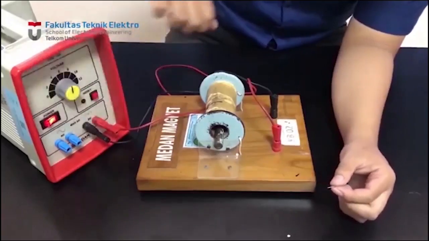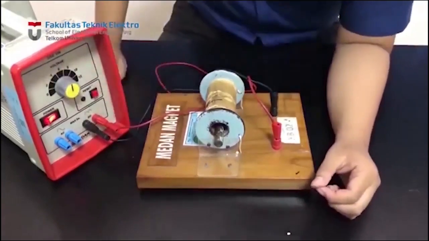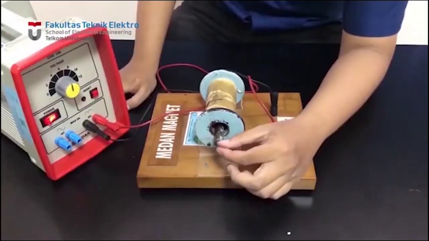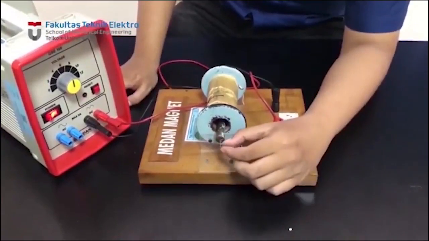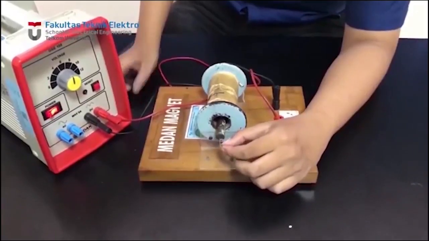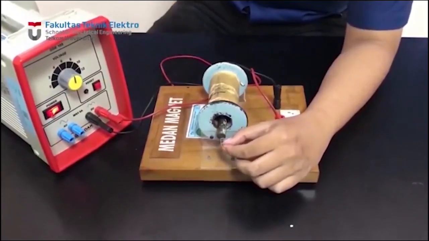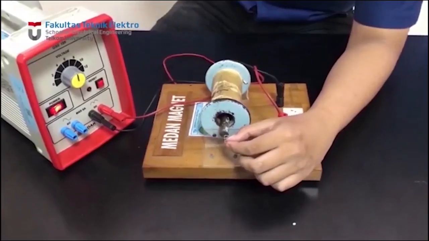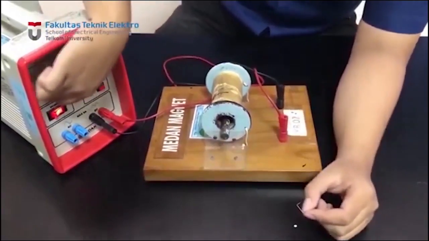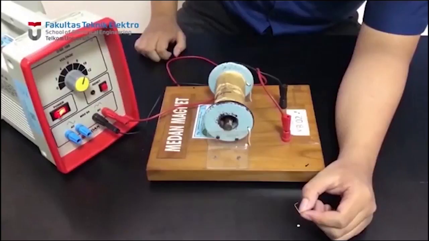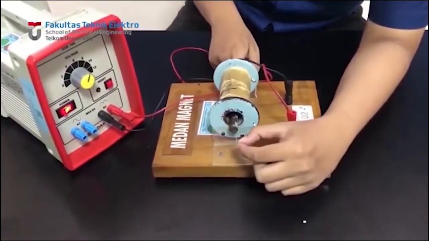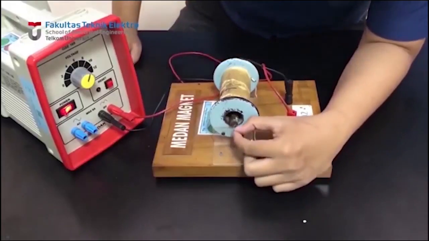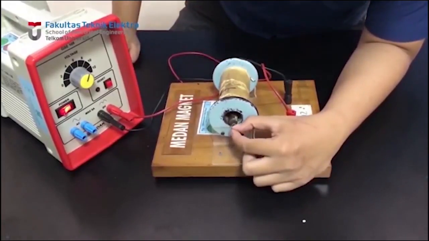Next, try to set the voltage in 6 volts. The clip is pulled and there's a little vibration that I can feel. Next, I will set the power supply in 8 volts. The vibrations feel stronger and the force is very strong.